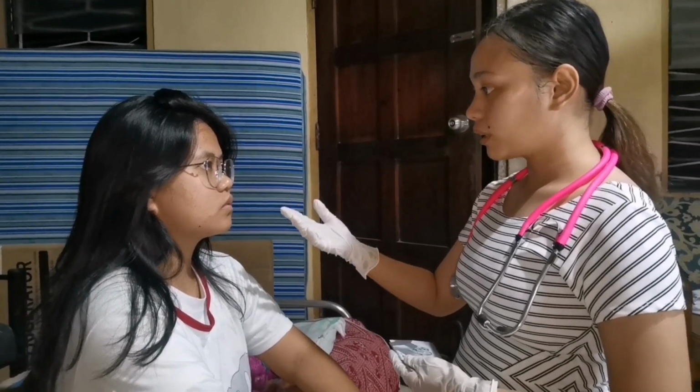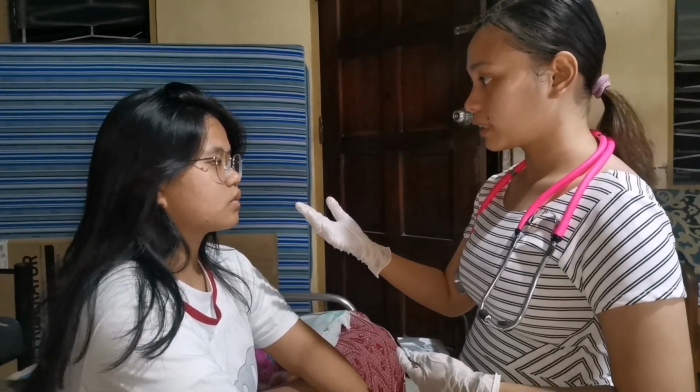Now we're going to assess the eyes. Test the patient's visual acuity with the Snellen eye chart. And if they are wearing corrective lenses, then they can wear them during the testing.